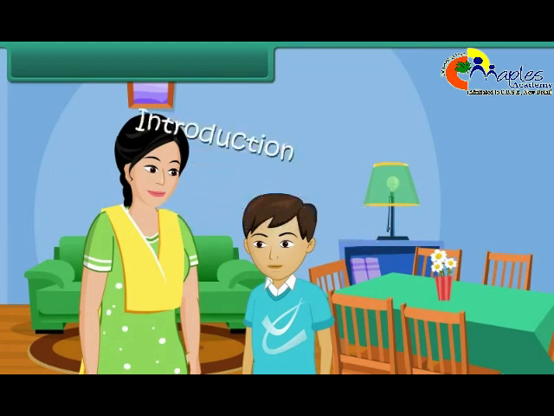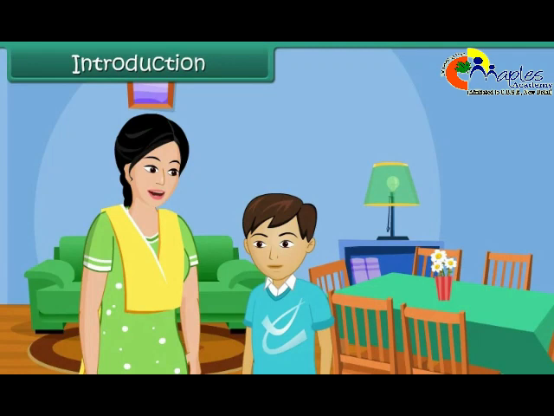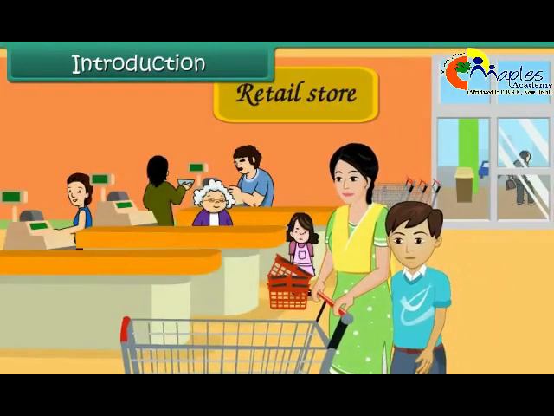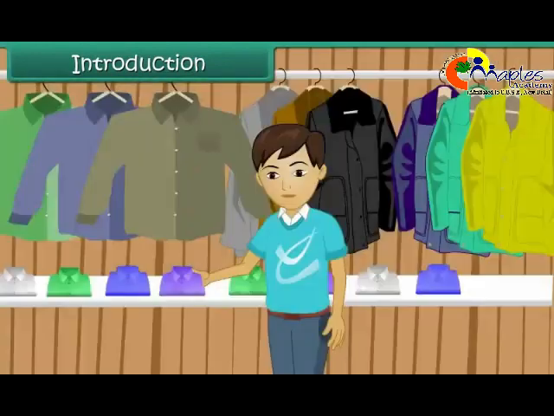Introduction. Anuj, let's get you some shirts. Many of your clothes have become short. Yes, Mom, even I was going to ask you the same. Let's go to the shop in the mall. That evening, Mother and Anuj visited the shop.